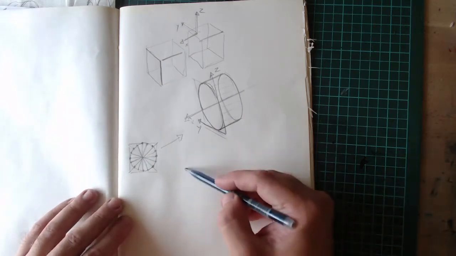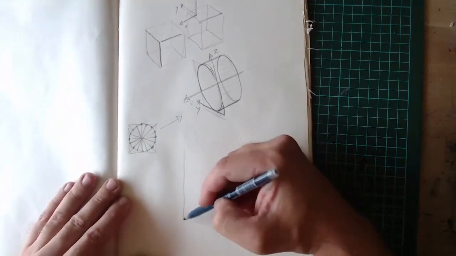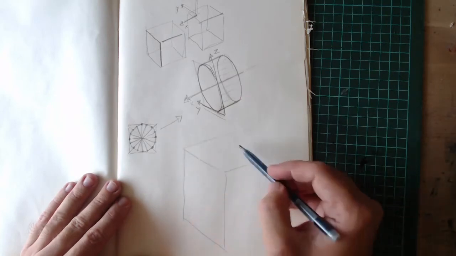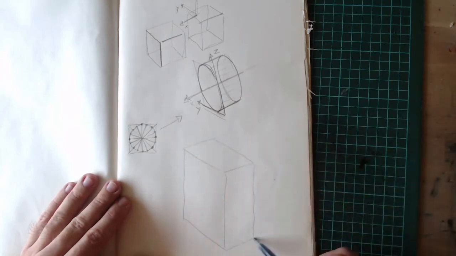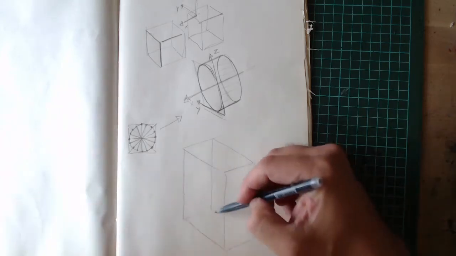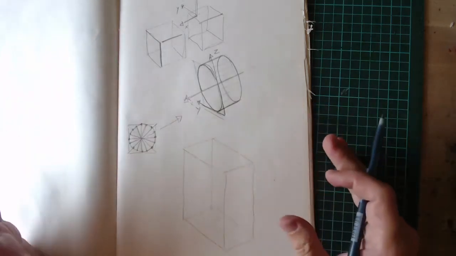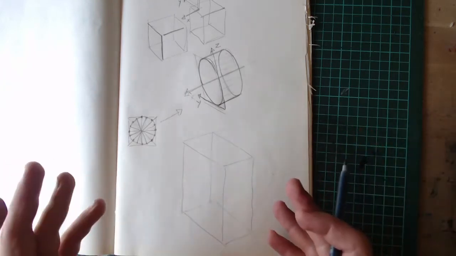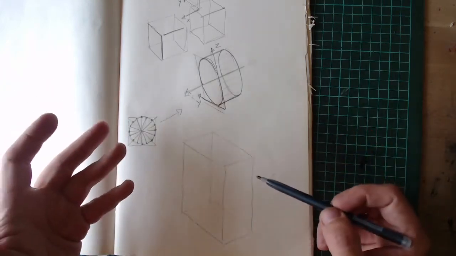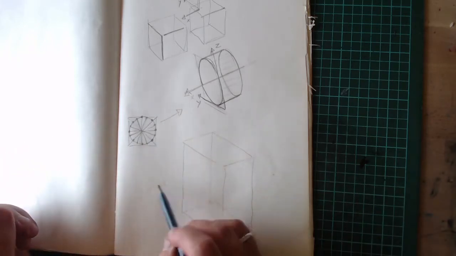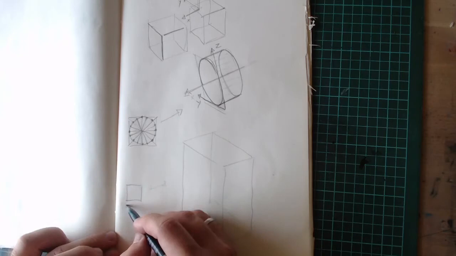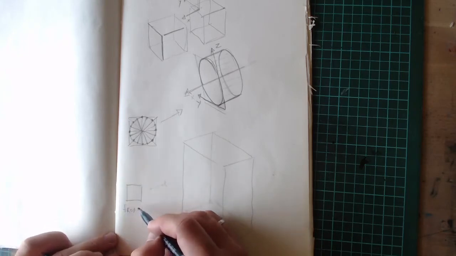So for example, if I start draw wheel from this box shape, I don't push too hard to make it super correct, but for me it looks like a square in perspective, right? So it should be, if I look at from front view, a square.